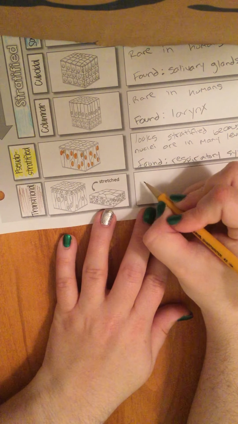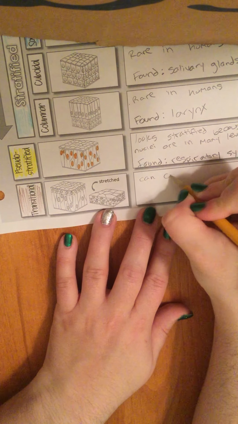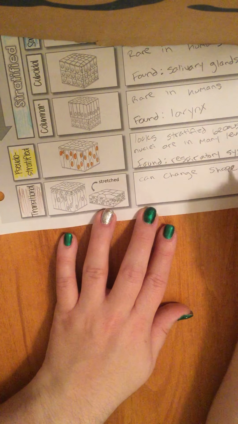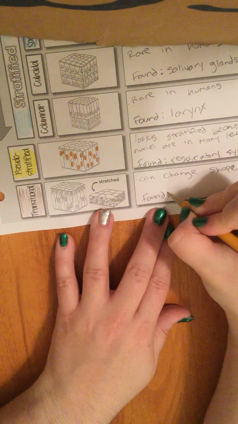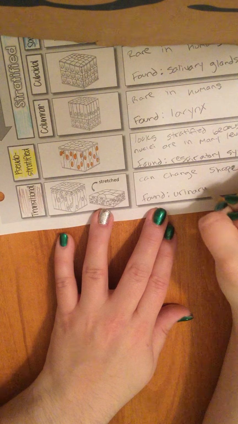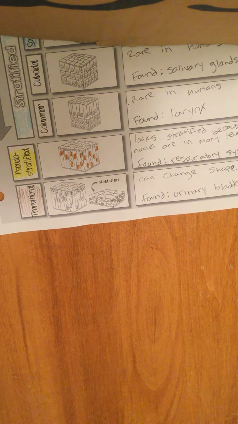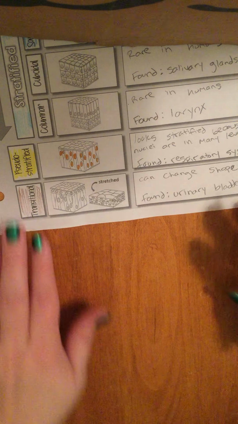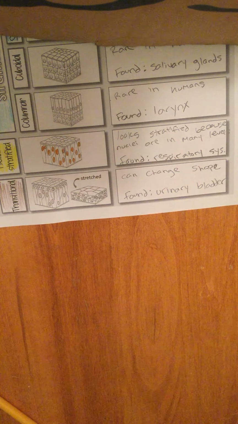So for the transitional, it can change shape or stretch. And it's found in only one place. In your bladder, specifically your urinary bladder. Move this over to hand it so everybody can see all of it. I'm just going to wait a second and I'll switch over to the glandular one. I'm going to do it all at once this time, all my epitheliums in one video.